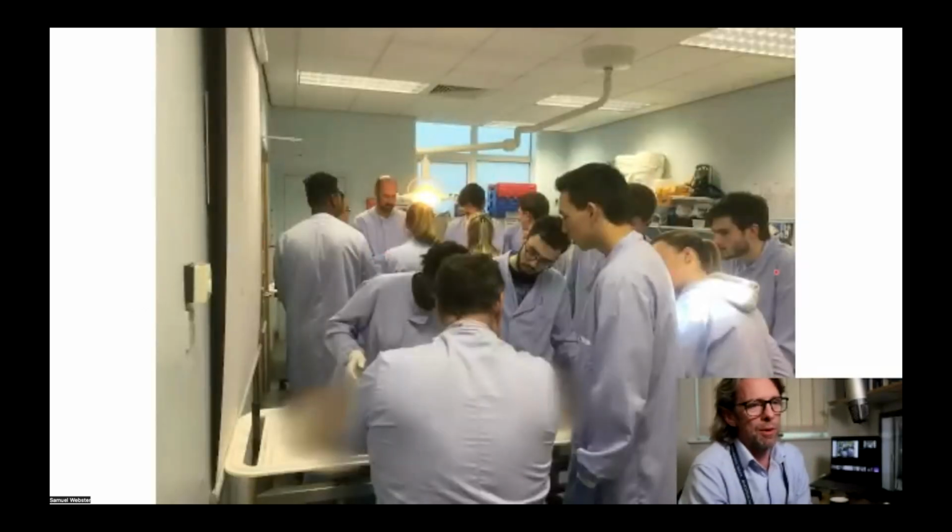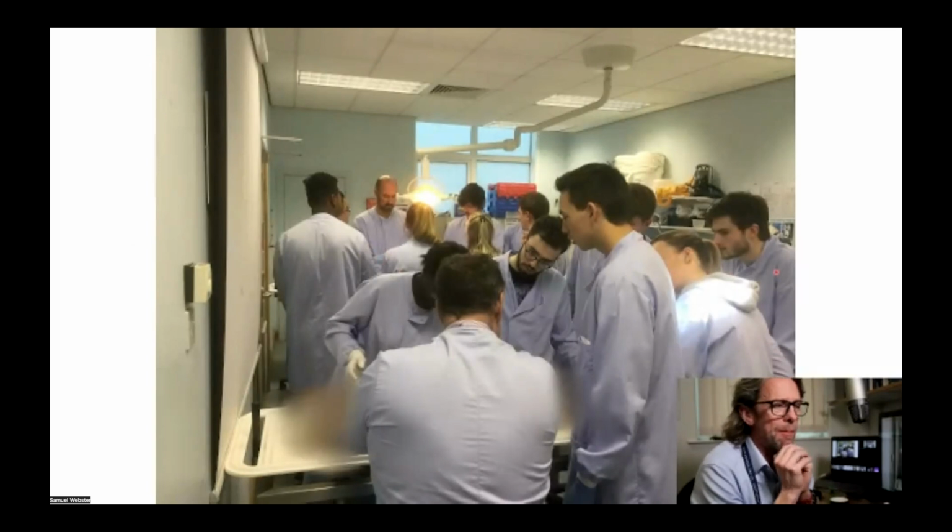So this is what the room looks like when we're teaching. It's jam-packed, full of students doing things. It's very active. They're all talking, they're all discussing, they're all asking the teachers questions. What we're putting in front of them is provoking those questions.